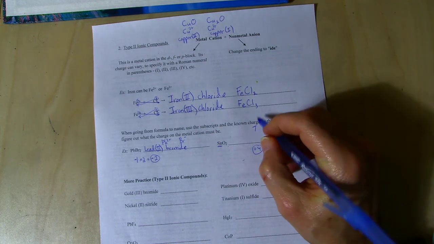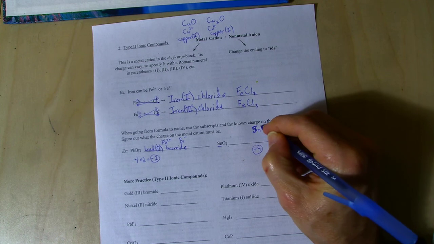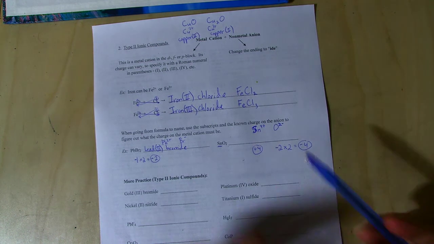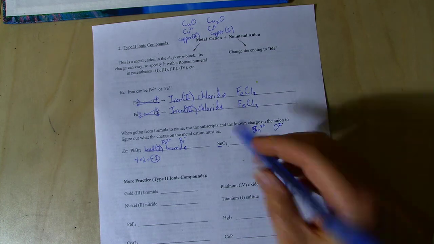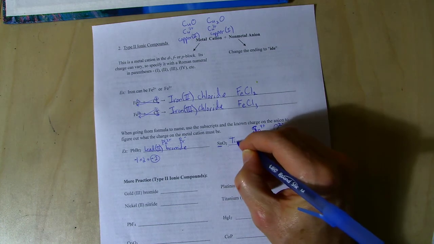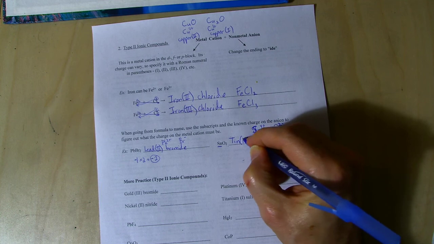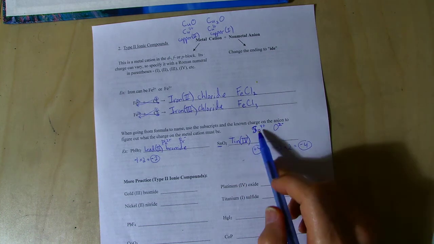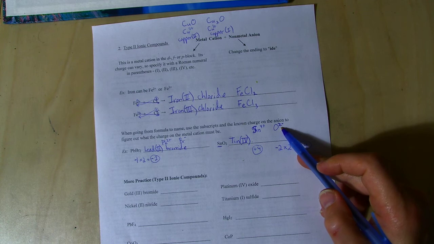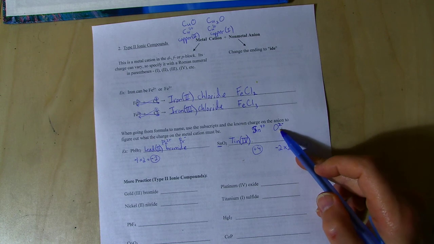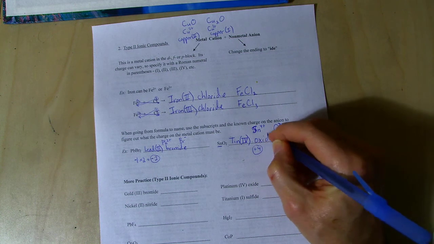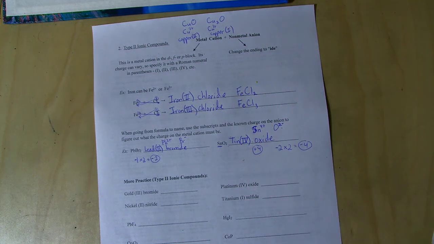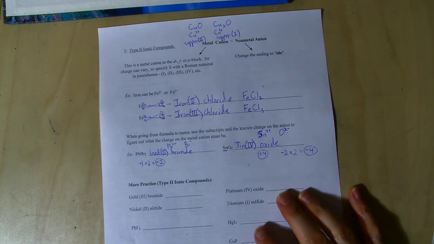So we're going to have Sn 4 plus. Tin is one of those elements that can have multiple charges, so we need to identify the charge with a Roman numeral. So this is going to be tin 4. That's the name of that ion, tin 4. The name of this ion is the same as before. So it's oxygen, drop the ending, add IDE, it becomes oxide. Okay, so that's again how you figure out the formulas and the names of the type 2 ionic compounds.